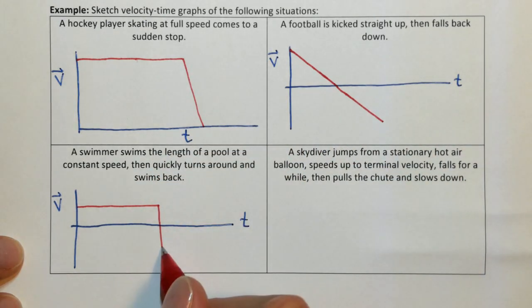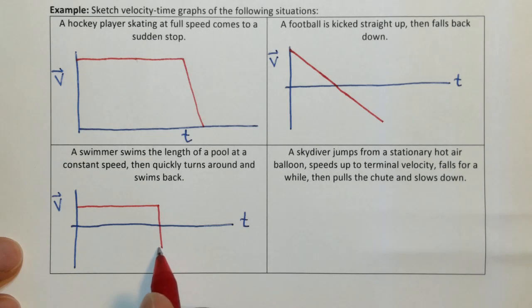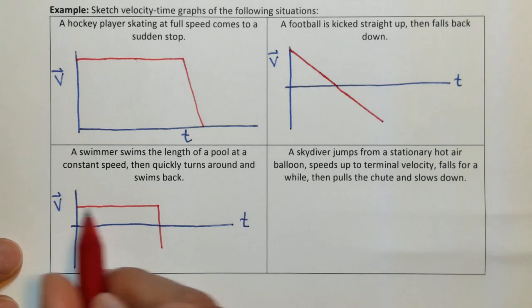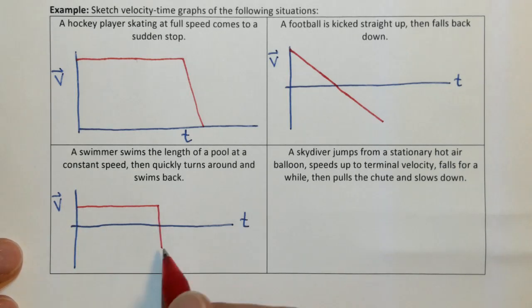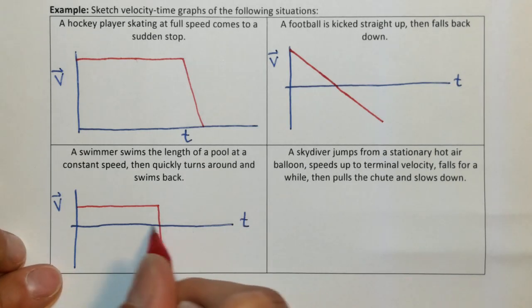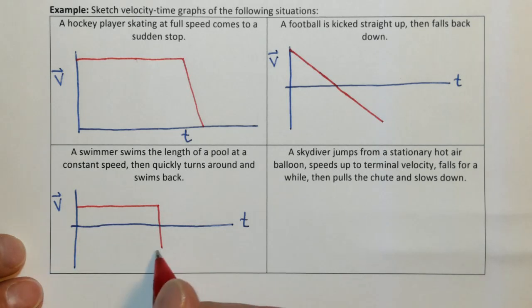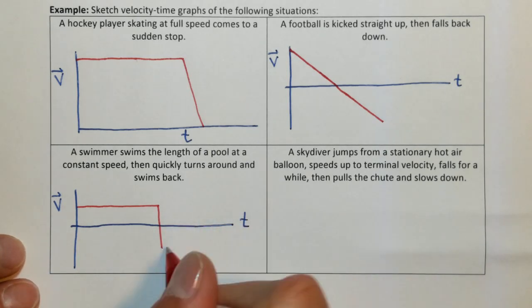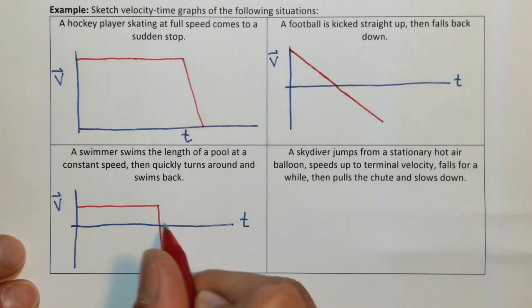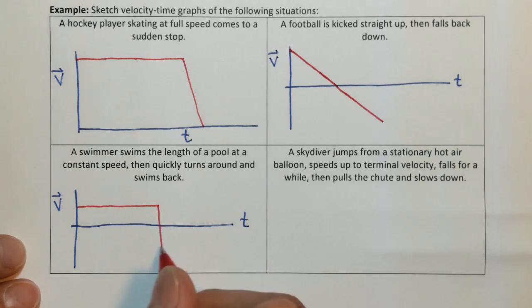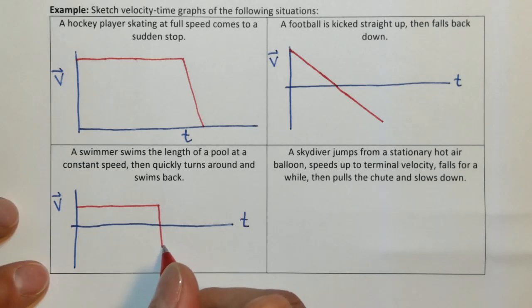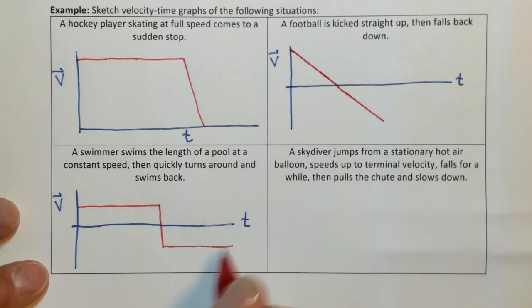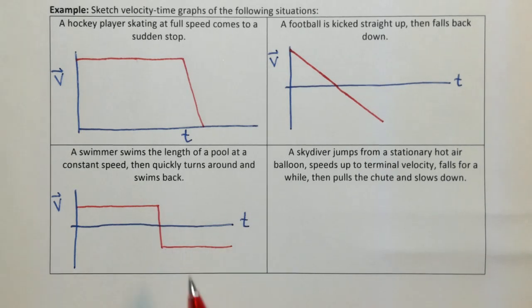And now they're moving in the opposite direction. Don't be tempted to draw the line going back this way, right? That's what the path of the swimmer would look like. They go this way and then they go back this way. That's not what the graph looks like. If you're drawing your graph going back this way, that means time is going backwards. Just because the swimmer turns around doesn't mean time goes backwards. Time is still passing, but the swimmer is now on this side of the axis because the velocity is now negative. And the swimmer keeps swimming with a negative velocity, meaning they keep swimming backwards to where they came from.